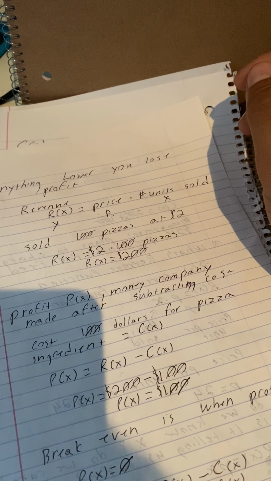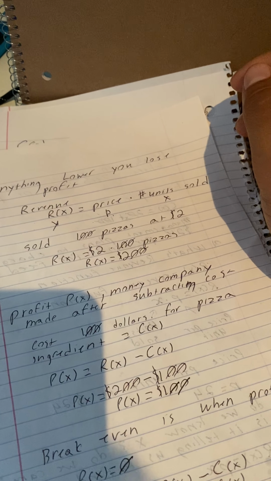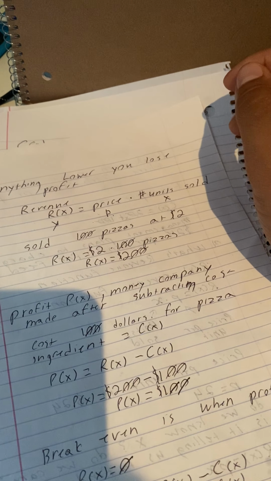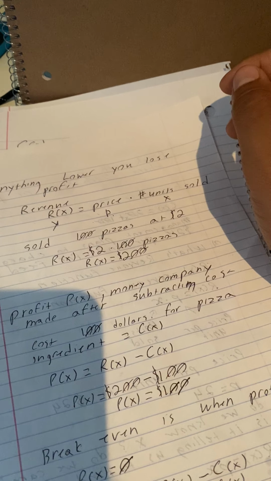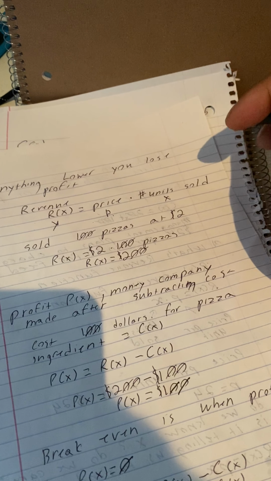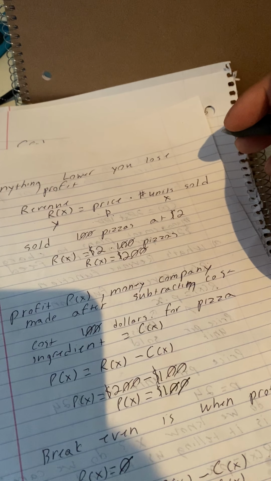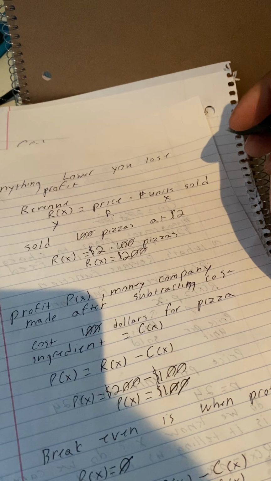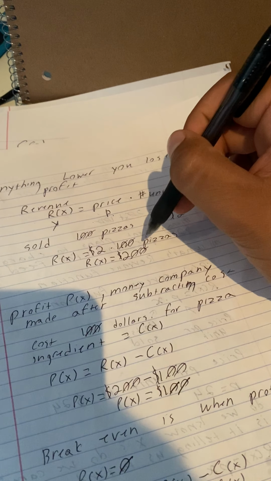It's the difference, the other key word, difference, you should think subtracting. It's the difference between revenue, R of X, and cost, C of X. So profit is basically revenue minus cost. And it makes sense, you want to start a pizza business that costs $200, and you make a revenue of $200.